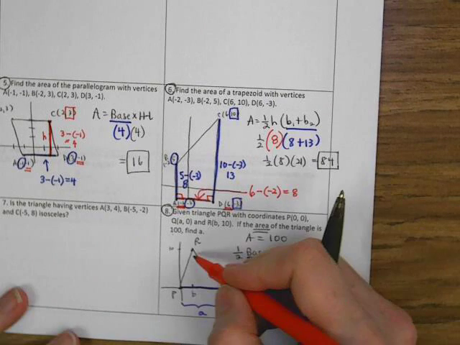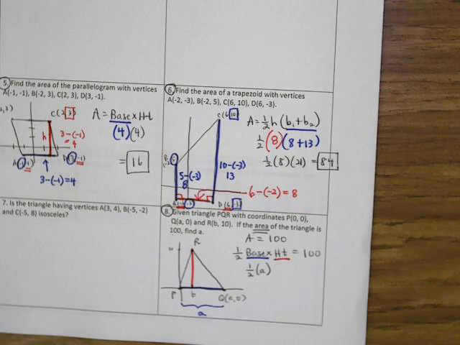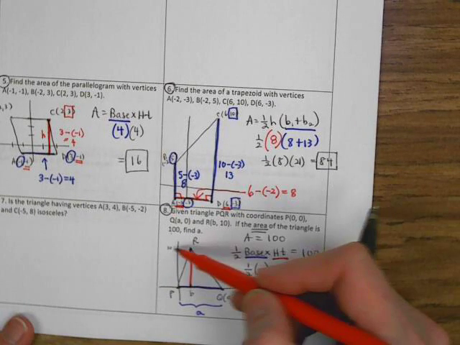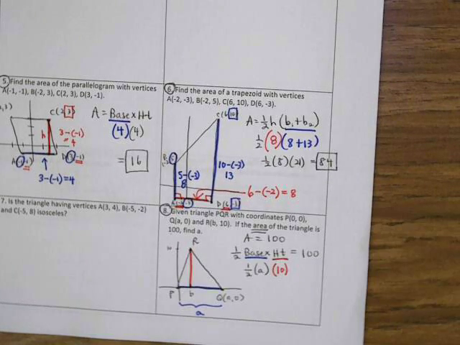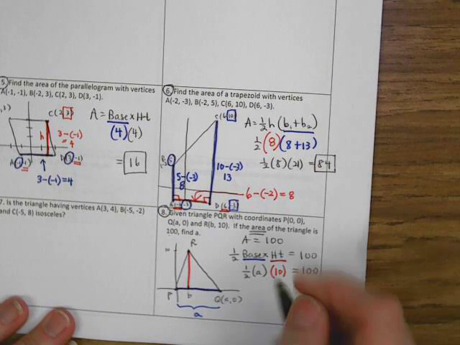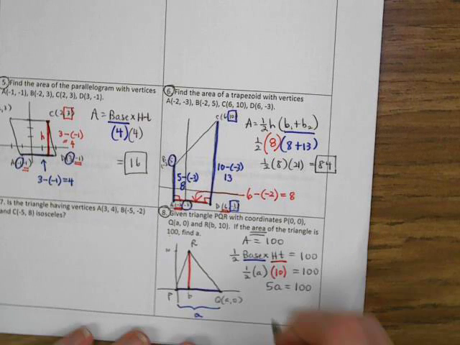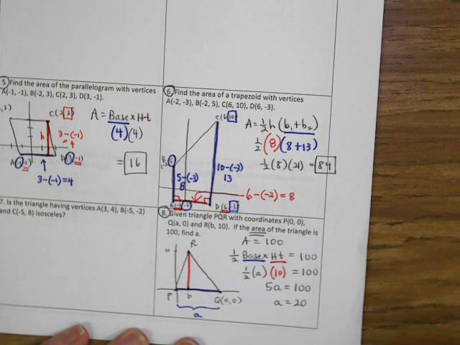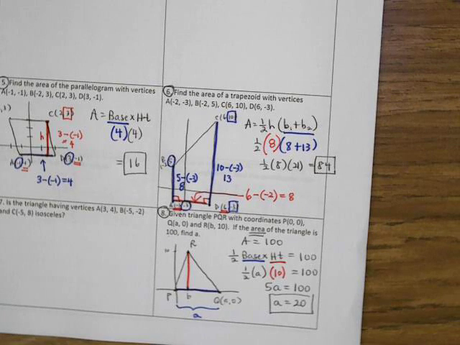Now I need the height. Well, the height would come down here from R. That would be represented by the height. If I look to the side, wasn't this point up as high as 10? Which means that's my height. Equals 100. Well, half of 10, that's 5A is 100, and if I divide by 5, that means A is 20, and that's what they were looking for. So that's the answer to number 8.